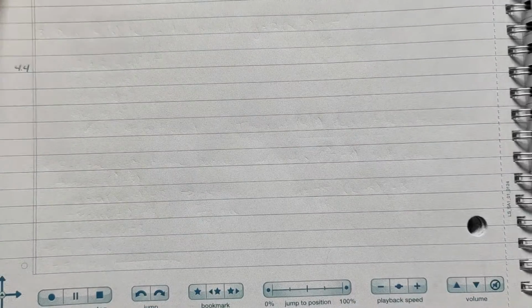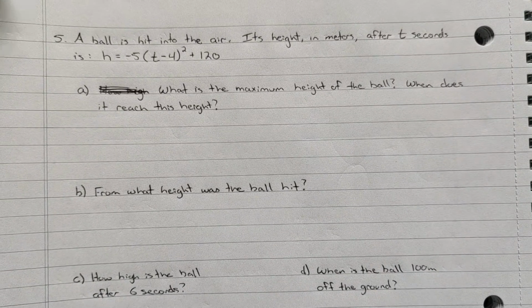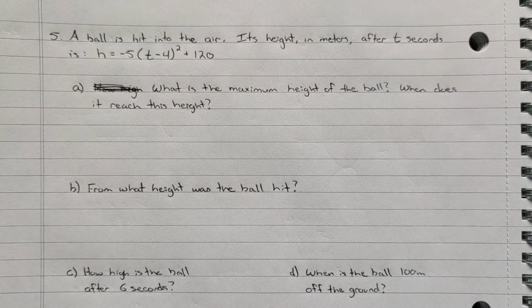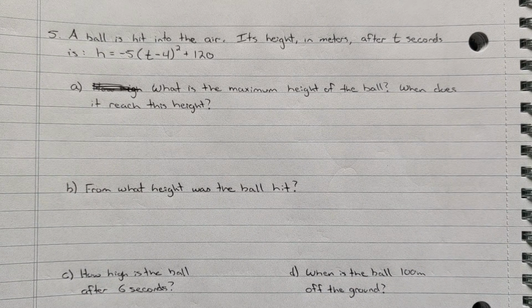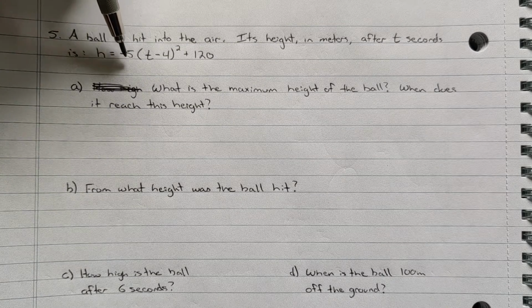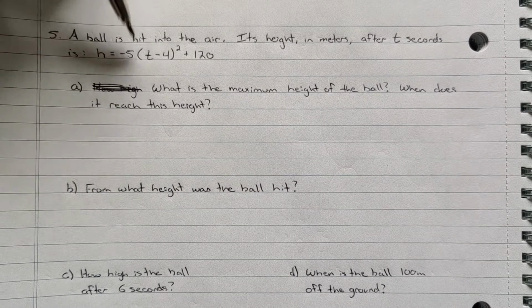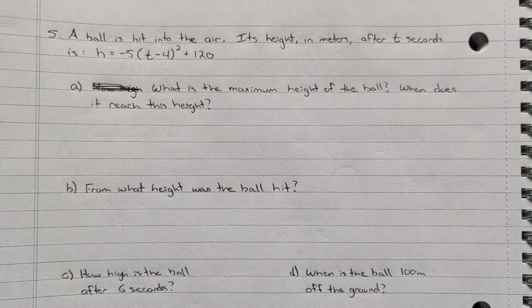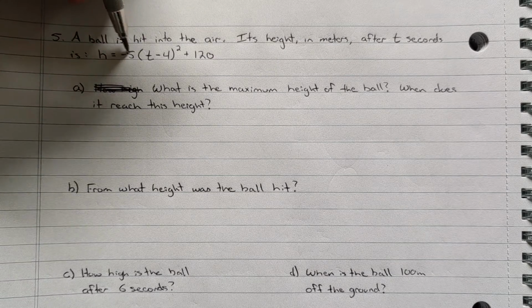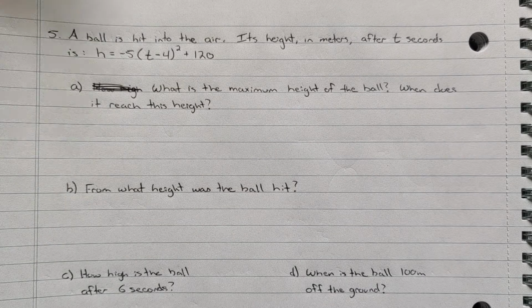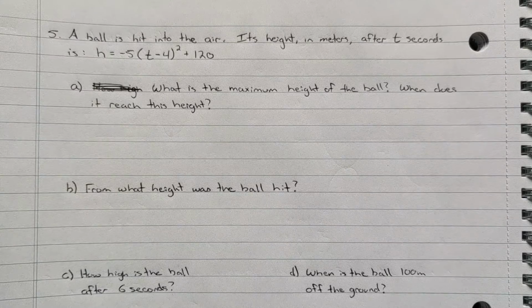Got another question here. Short word problem. A ball is hit into the air. Its height in meters after t seconds is given by the equation h equals -5(t - 4)² + 120. Note this is a semi-realistic question in that we have -5, which is actually close to -4.9, which is related to the acceleration due to gravity. So when you see these -5s in these questions of objects with height and time, that usually means we're approximating an actual physics problem.